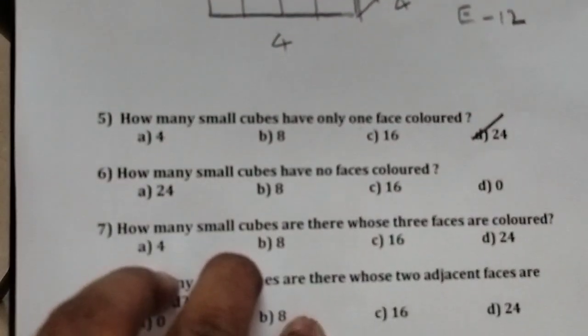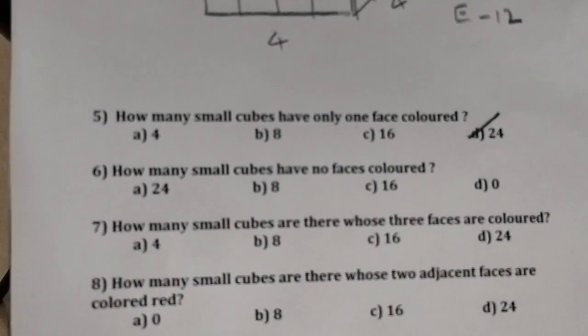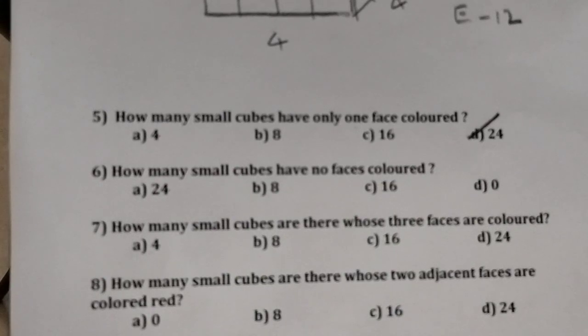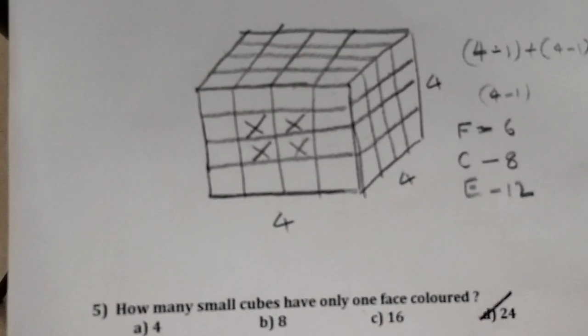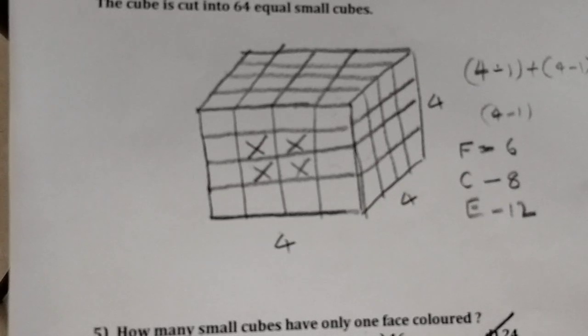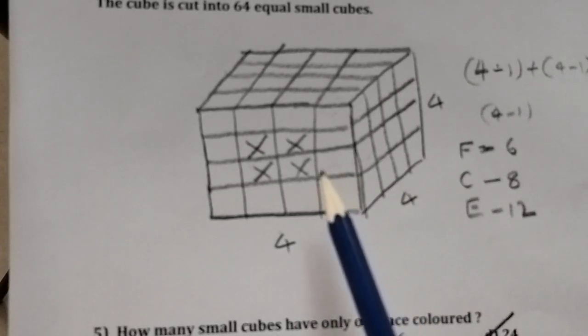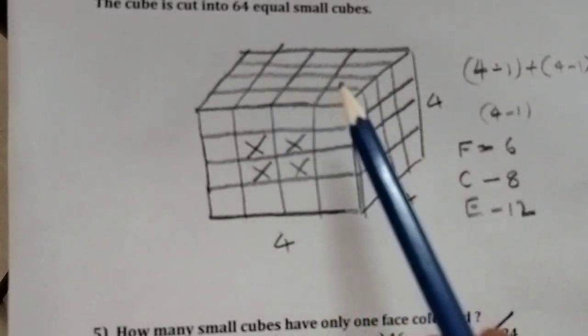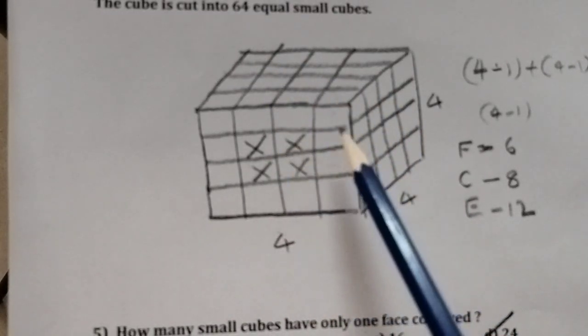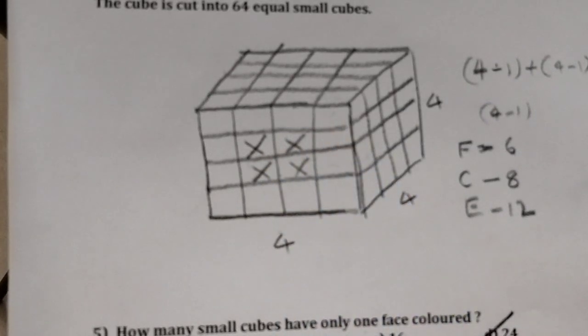Now coming to question number 6. The question is, how many small cubes have no face color? Try to understand what is meant by no face color. Did you observe the small cubes in this bigger one? After making into 64 pieces, some of the small cubes are not having any color, not having red color. So how many such small cubes are there?